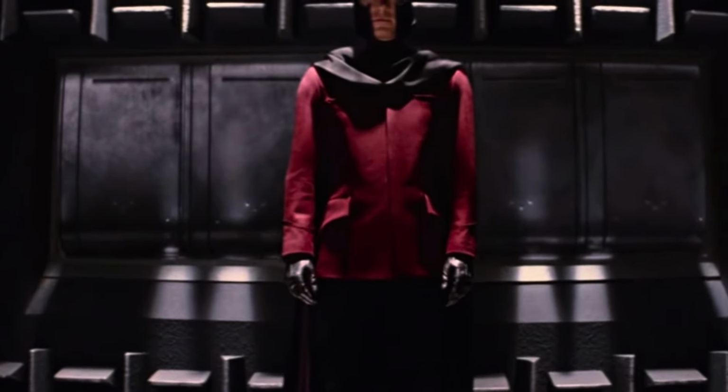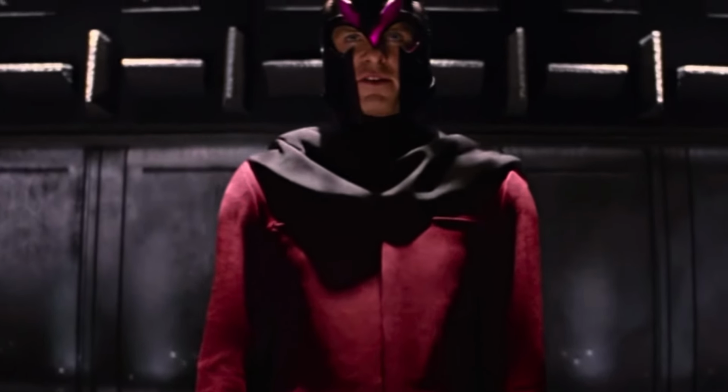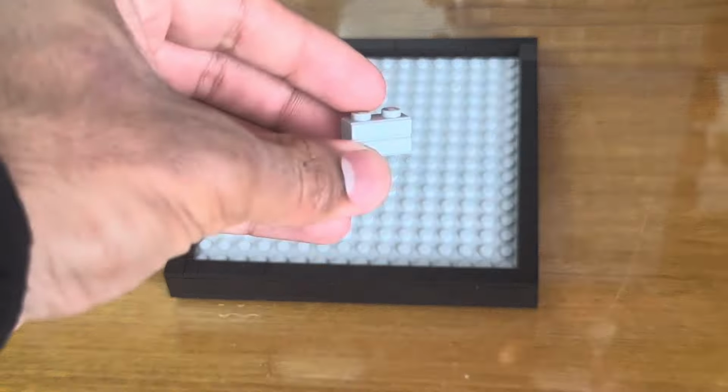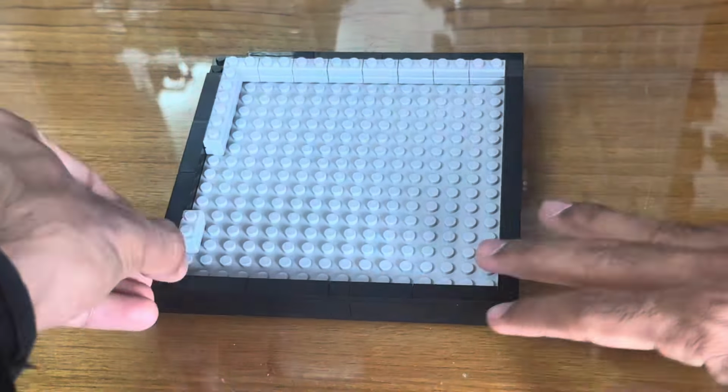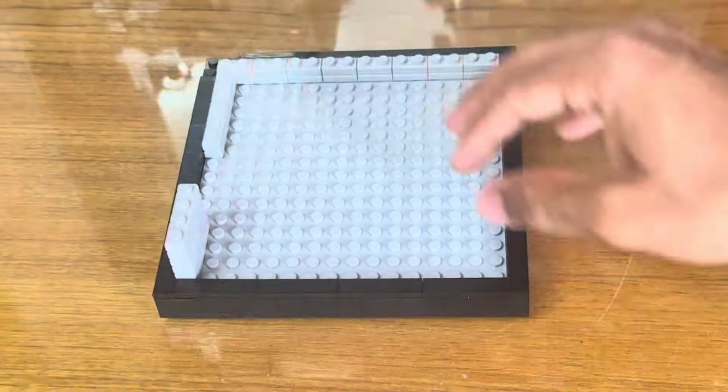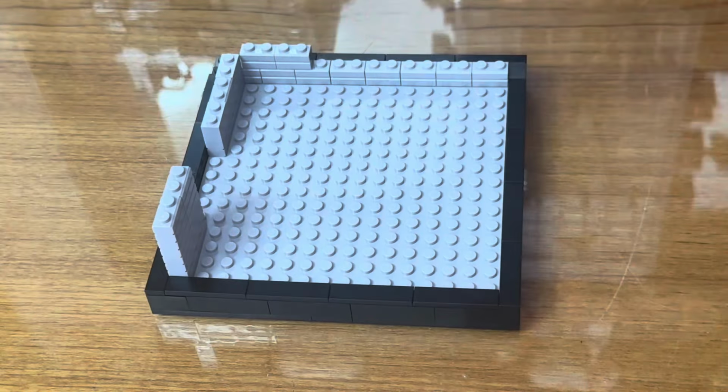I will say I wasn't the biggest fan of X-Men First Class when I was younger. However, I do quite like the ending scene where Magneto comes in with his new suit. So I decided to recreate this scene, and if I'm being completely honest with you, it's a pretty boring scene because it is just basically a grey room.